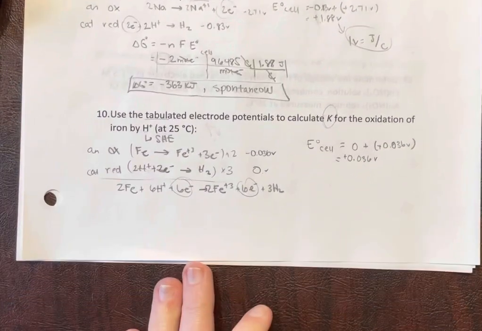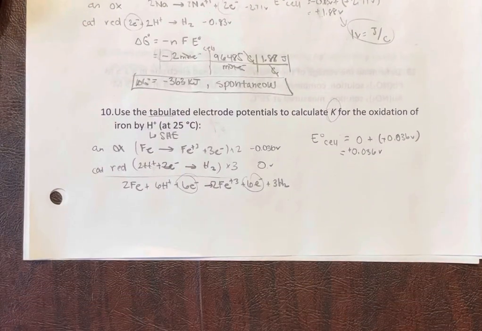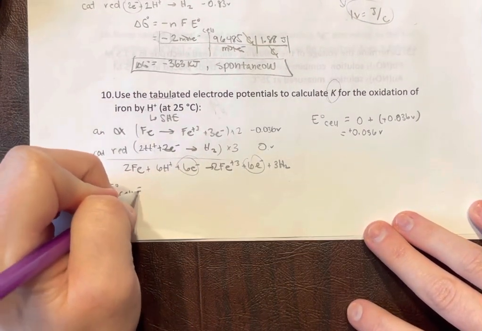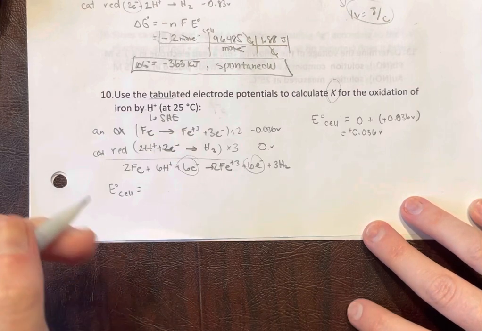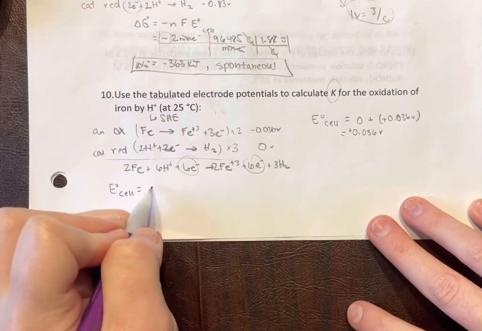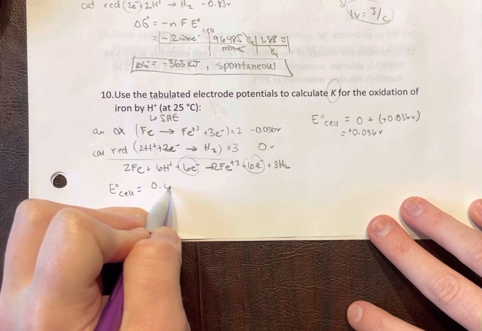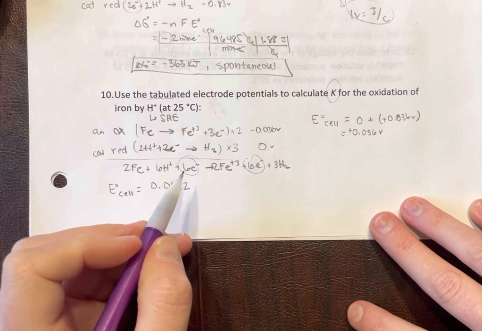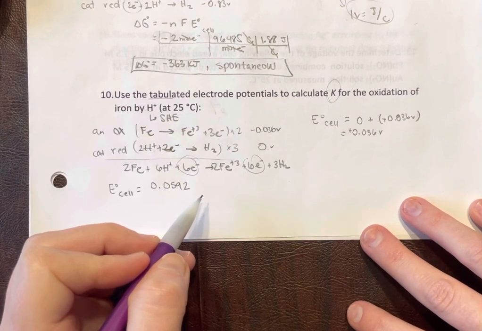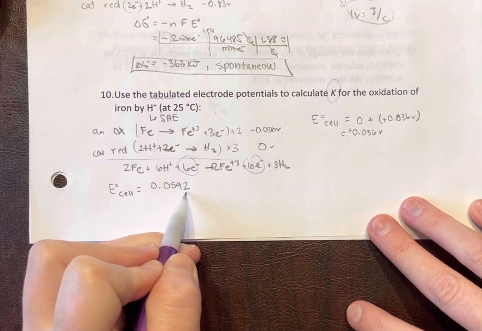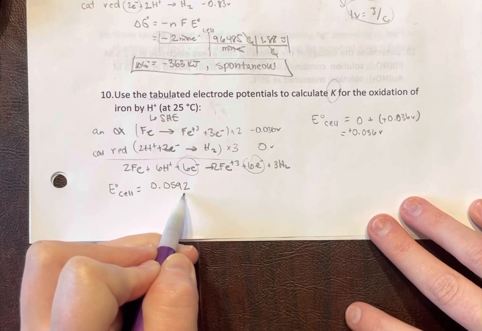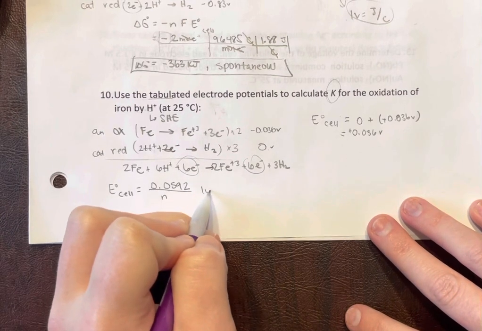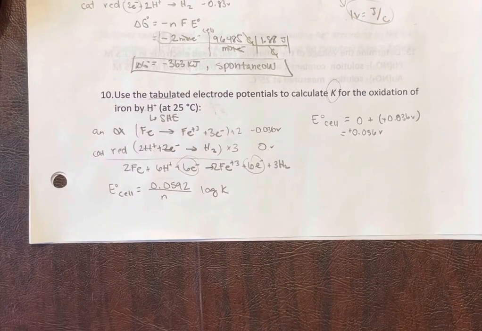Okay, so now, again, this is an equation I will give you. So we're just going to plug and chug. Standard cell potential equals, again, we talked about where this number comes from. Don't worry about it. 0.0592, and that's really like volts, divided by n times log of the equilibrium constant.